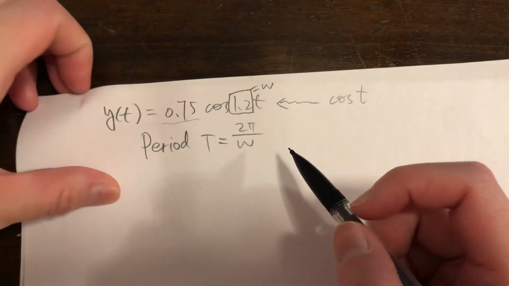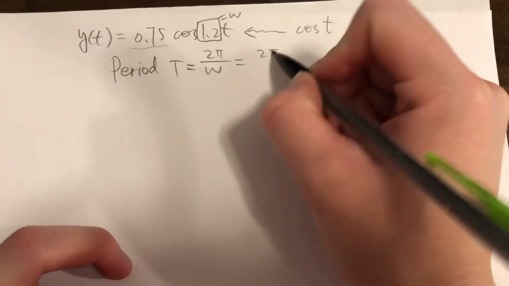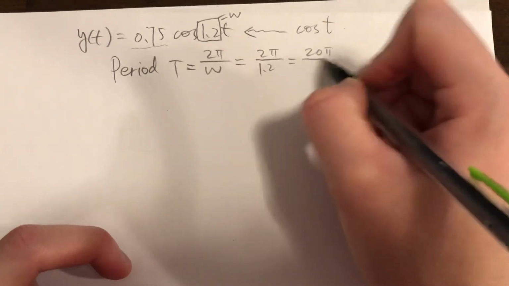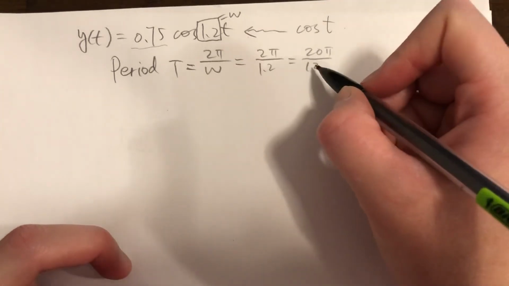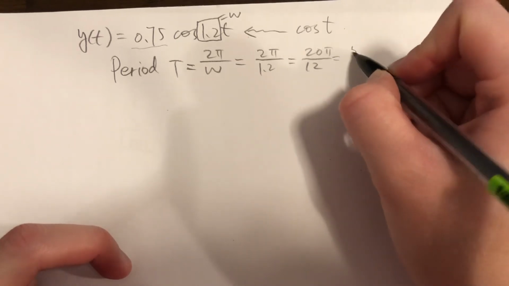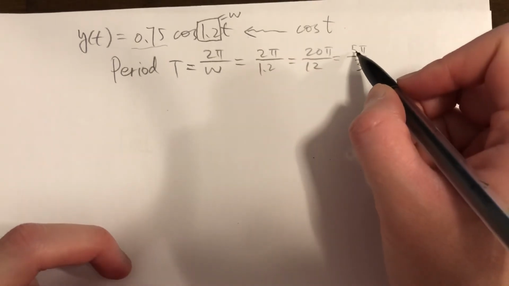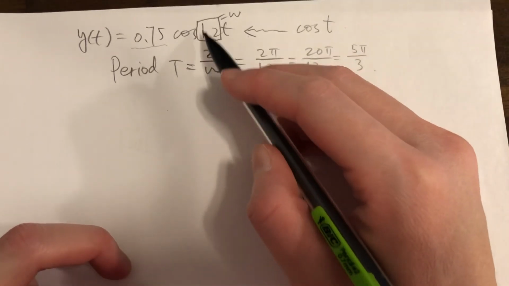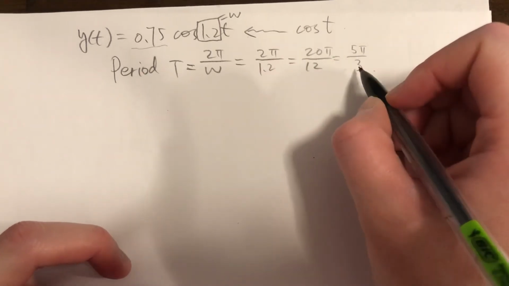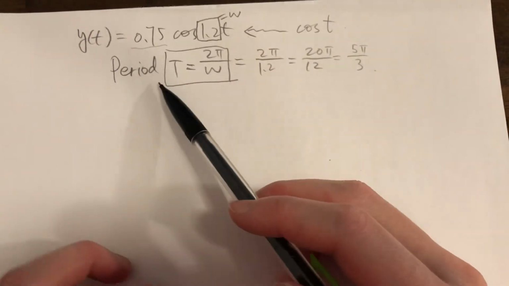In our case, it's 2 pi divided by 1.2, which is 20 pi over 12. Divided by 4, that's 5 pi over 3. So that's our period. Instead of 2 pi, by putting a coefficient here, you change the period from 2 pi to 5 pi over 3. And this is the formula for computing the period.